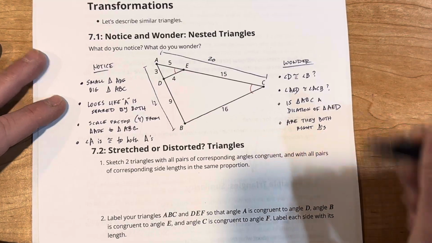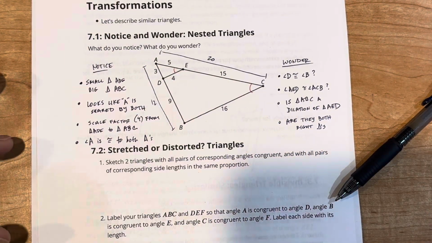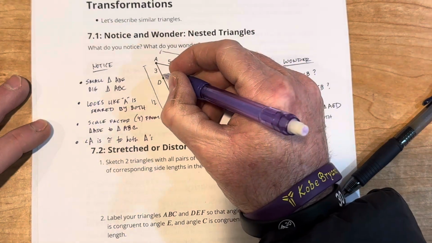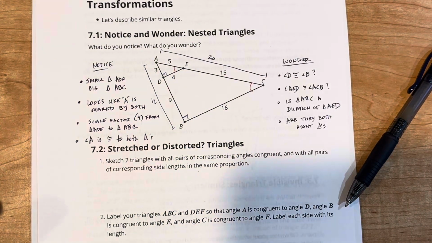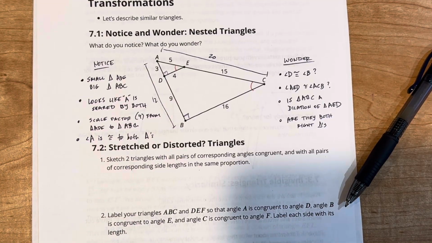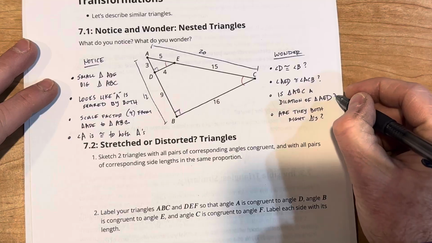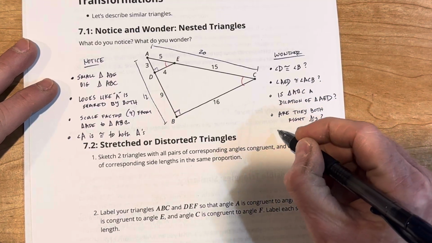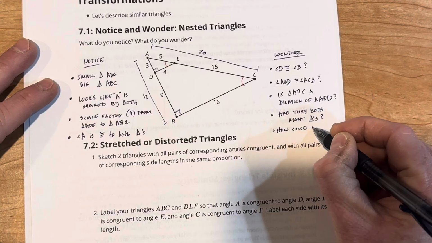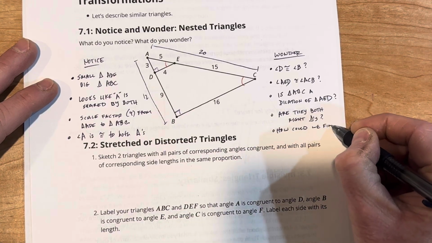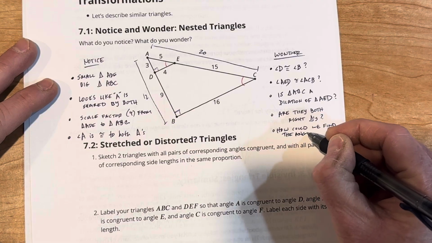Right triangles? So is this, in other words, is this a right angle? And if so, how could we figure it out? So are they both right triangles? How could we find the angles? So how could we find the angle measures?